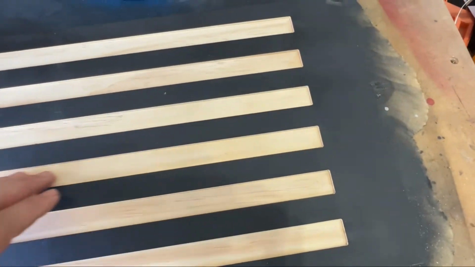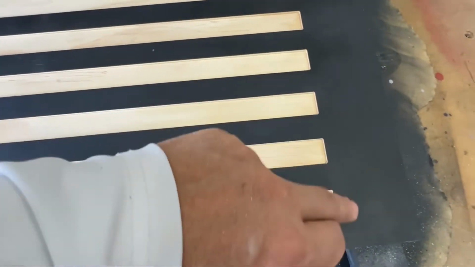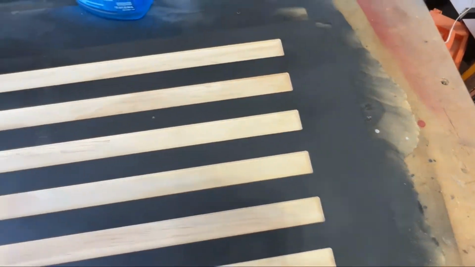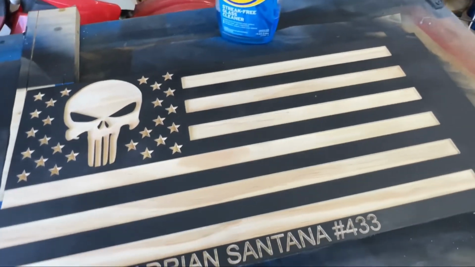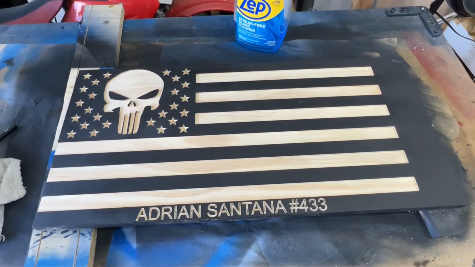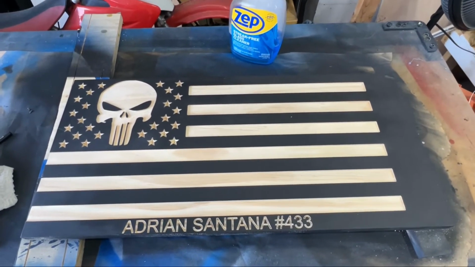After the blue epoxy is in and settled overnight, what we're going to do is cut this edge off right here, and we'll have a nice, perfect flag. Not bad for a Saturday afternoon. All right, here we go.